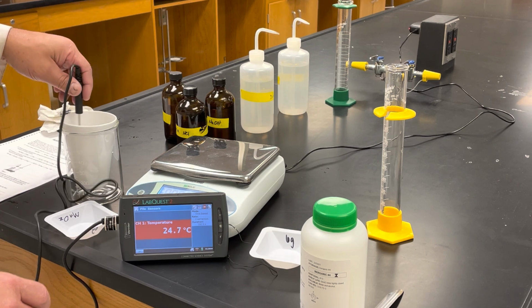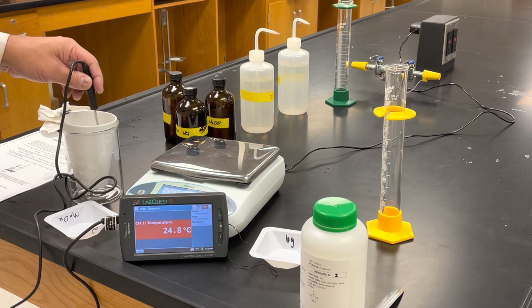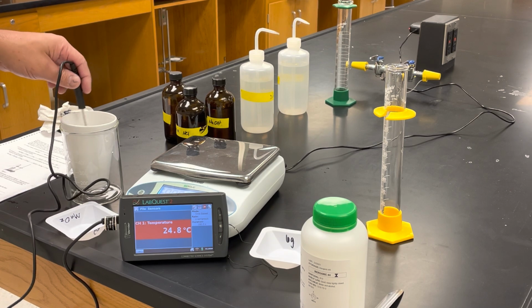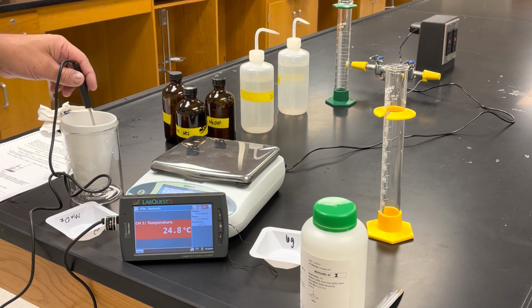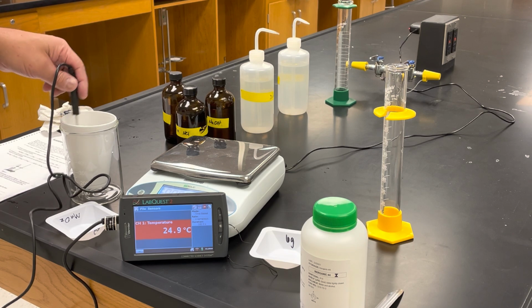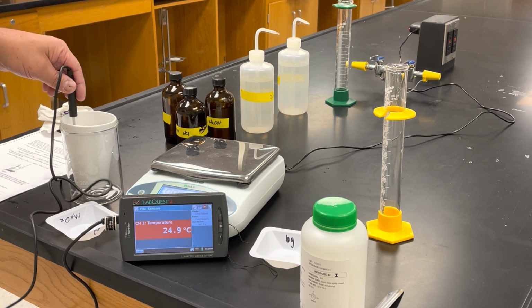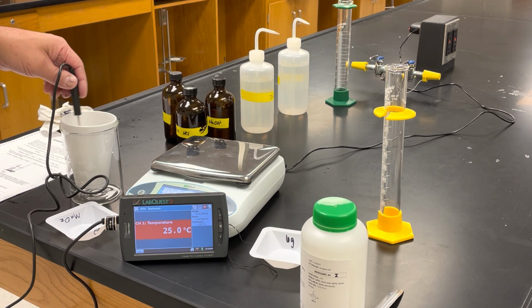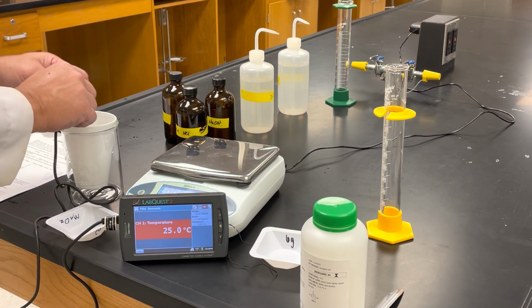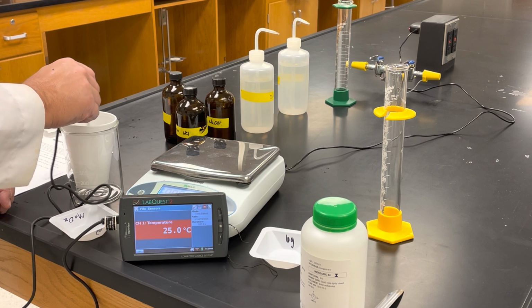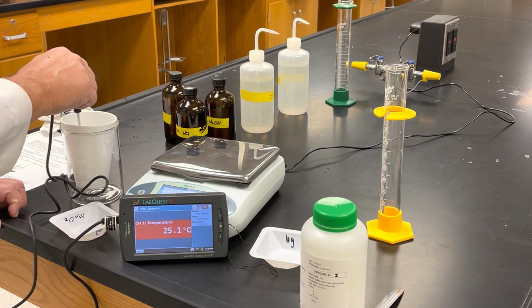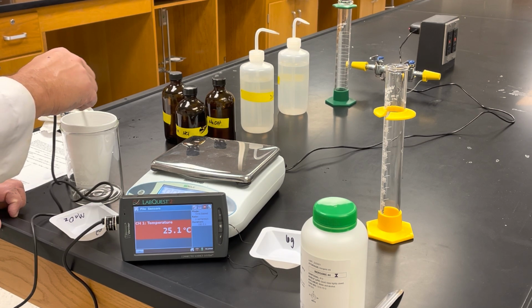Still going up. This is the longest part.